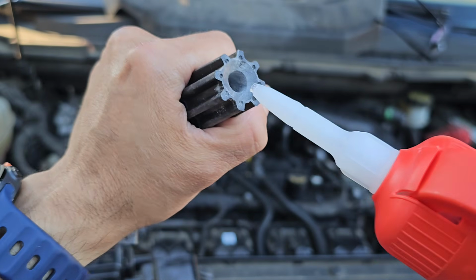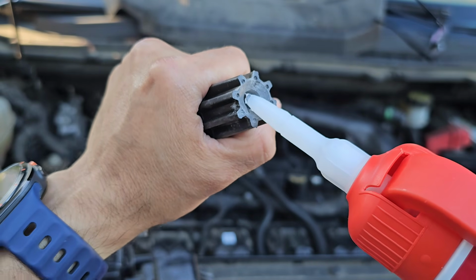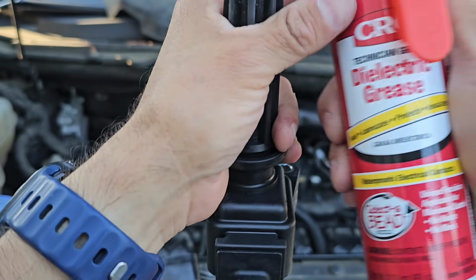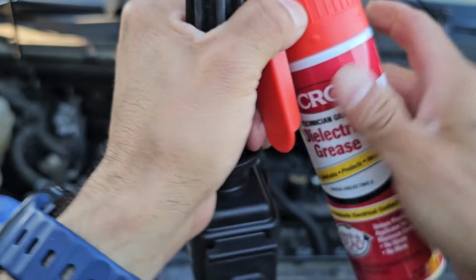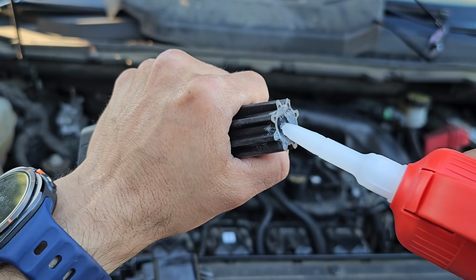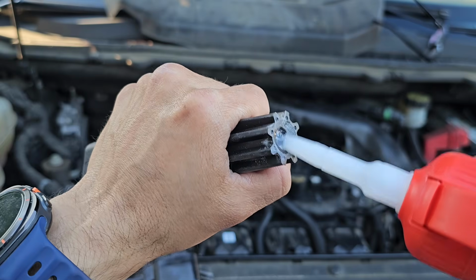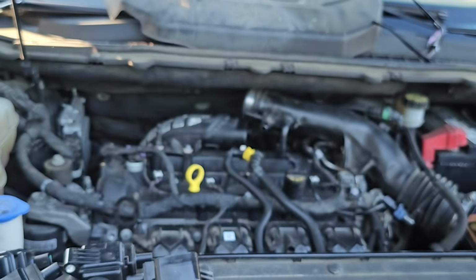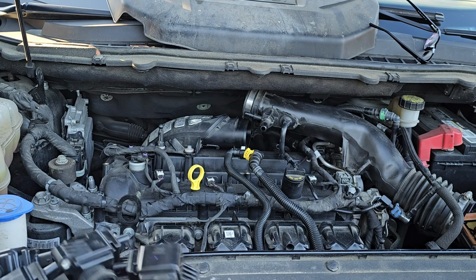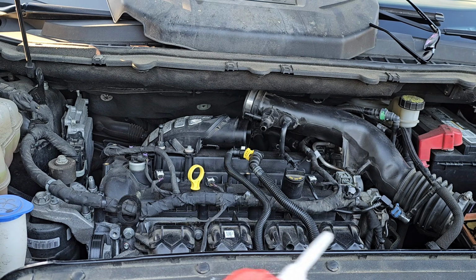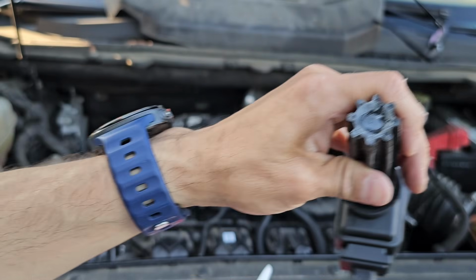We have some CRC dielectric grease, and that way we can protect the circuits. Let's move this one over just a little bit. There we go. We're going to do that to the 4 that we're putting in. The other ones are trash. You don't need a lot, guys. Just a little bit goes a long way.